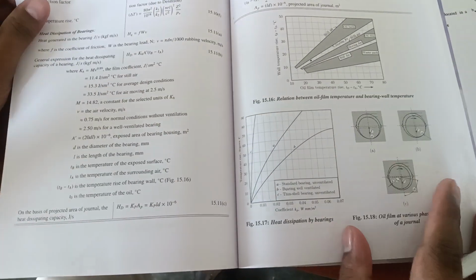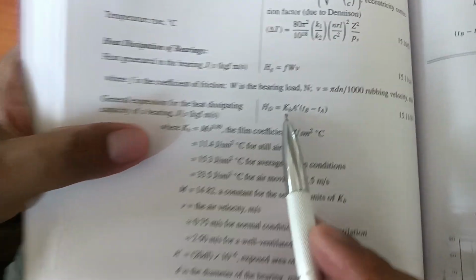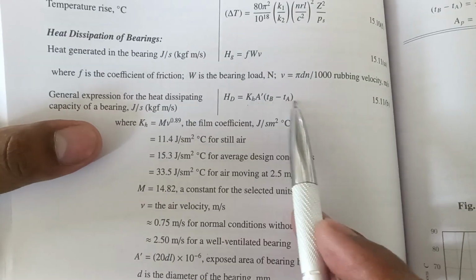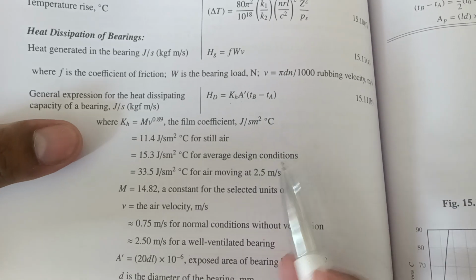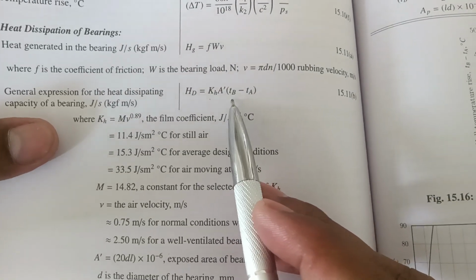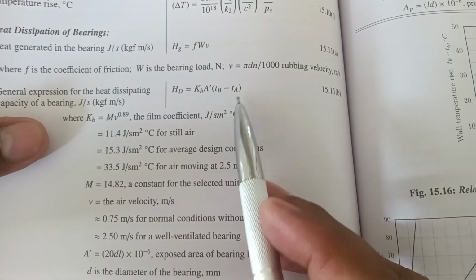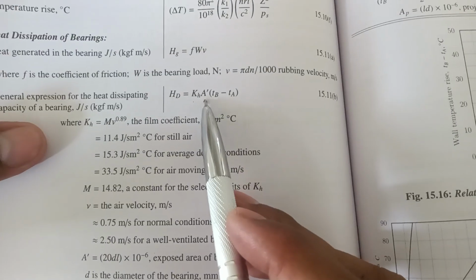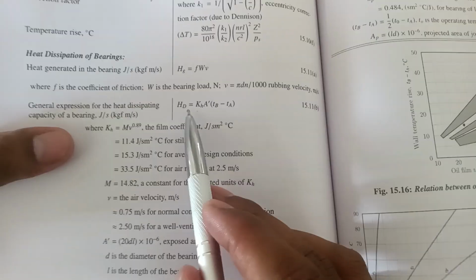I will show you the formula. This is HG, already told you, this is HD equals K A delta T, where delta T is the temperature difference, TB is the bearing temperature, TA is the atmospheric temperature, and A is the surface area. HD is the heat dissipation.